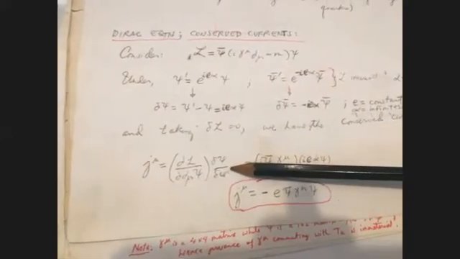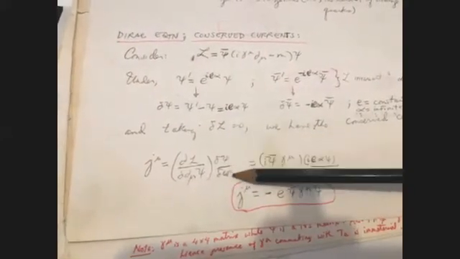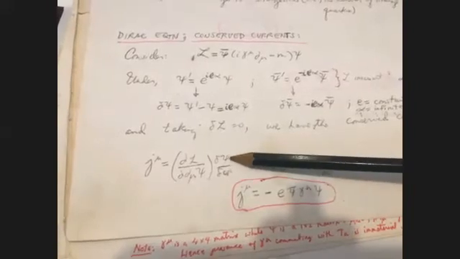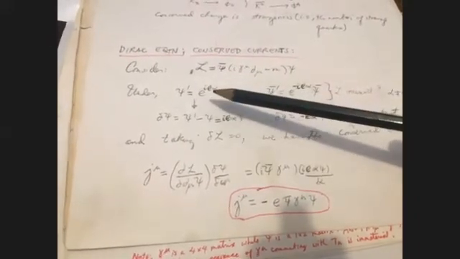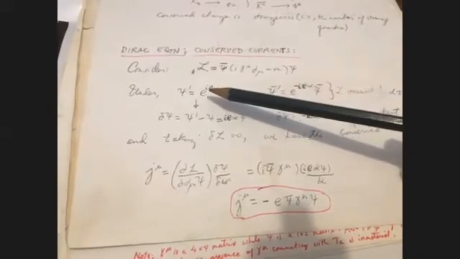And again, you have a delta psi, and you want to know the form of delta psi. And you can do that by going back to the transformations that affect the psi and psi bar.